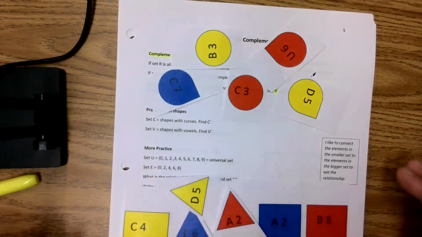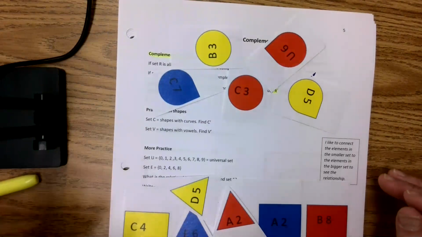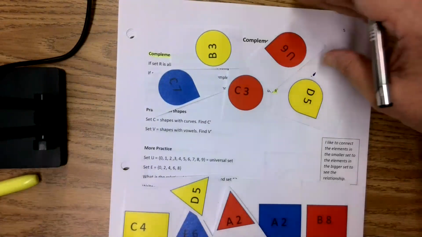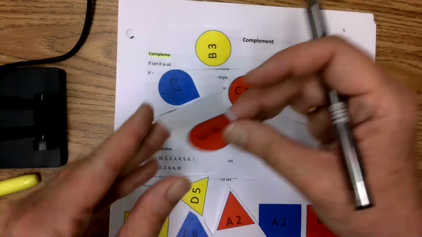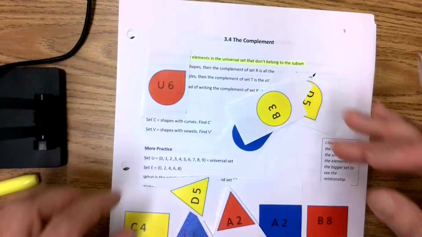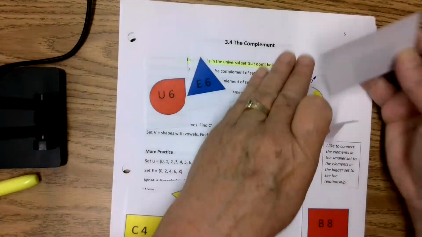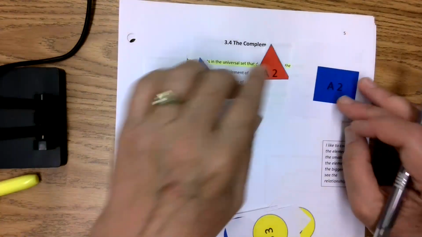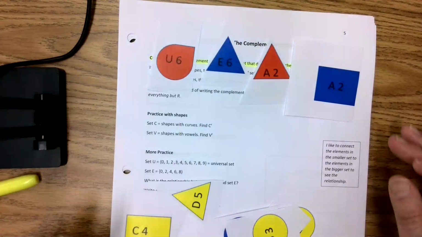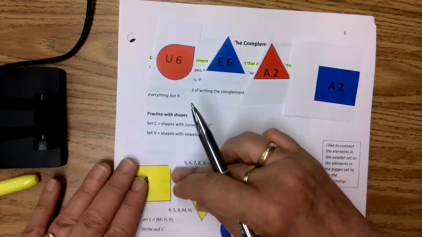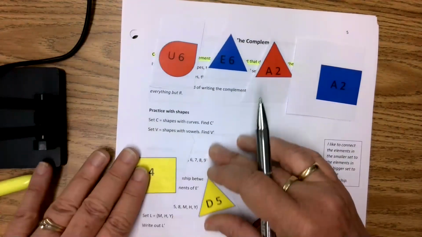All right, set V says a shape with vowels. A-E-I-O-U. Okay, so there's a vowel. There's a vowel. Oh, there's a couple vowels. And I think everything else should be not vowels.